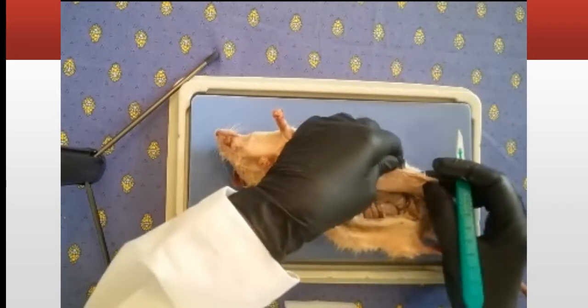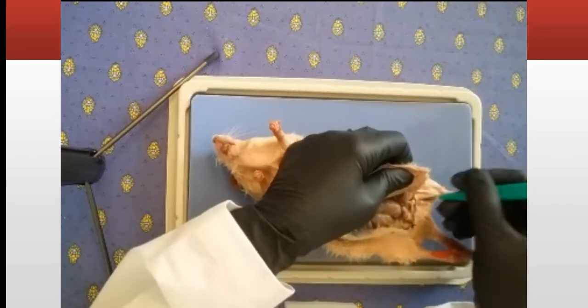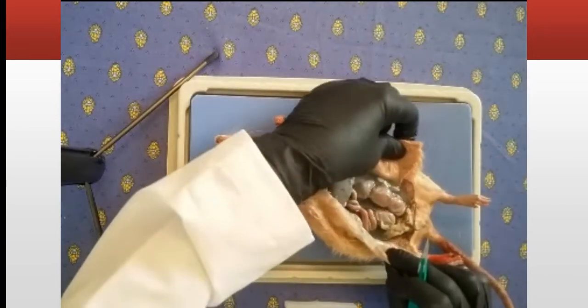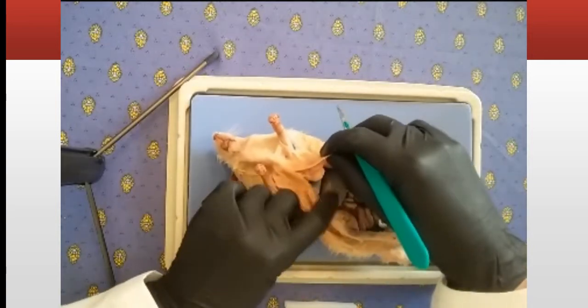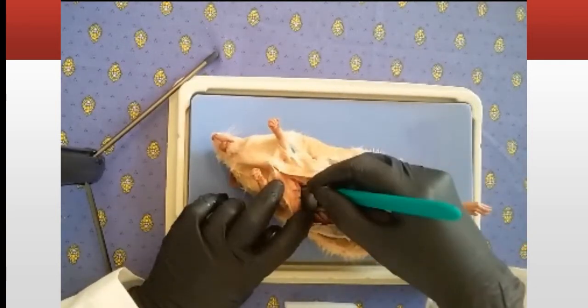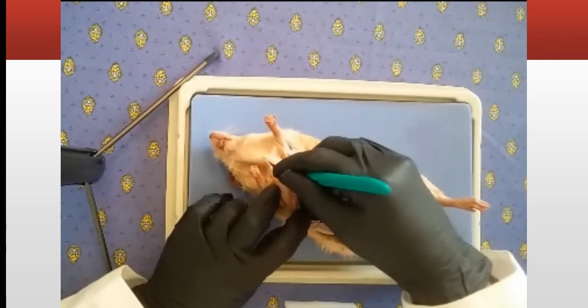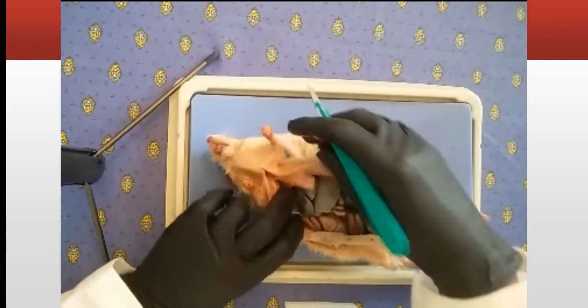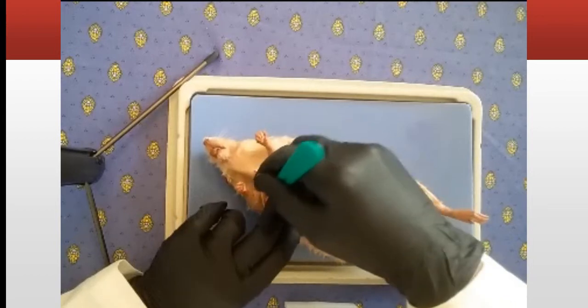Looks like I may have just cut through. No, it's just muscle, I guess. All right, so that's open there, and then we're going to get to the top right here and do the same thing. Right now what I've hit is the rib cage, the breastbone right here, and the knife seems to be going through it pretty easily.